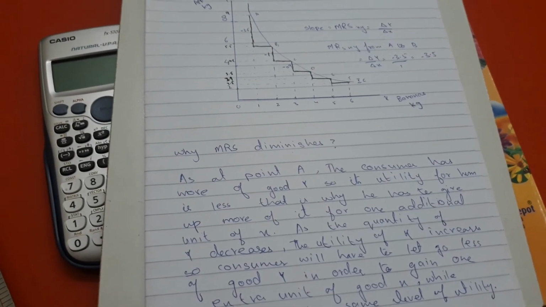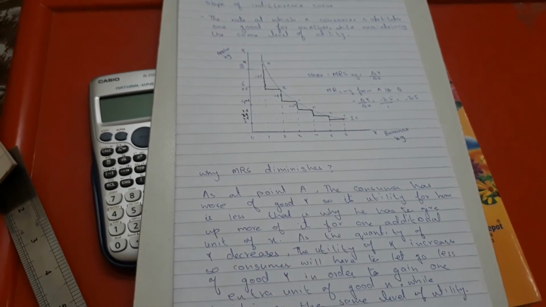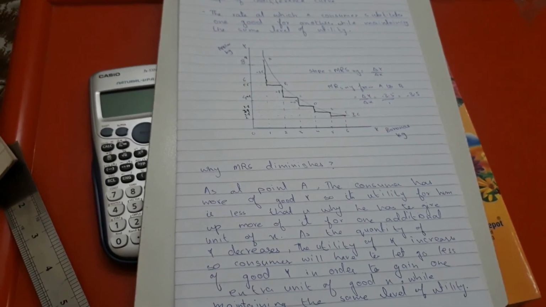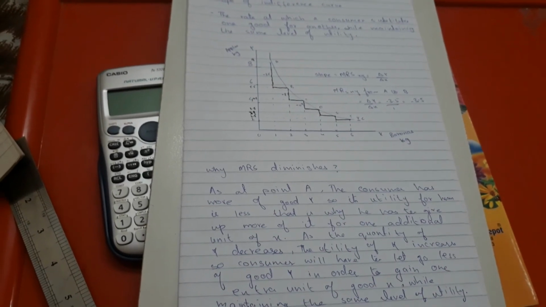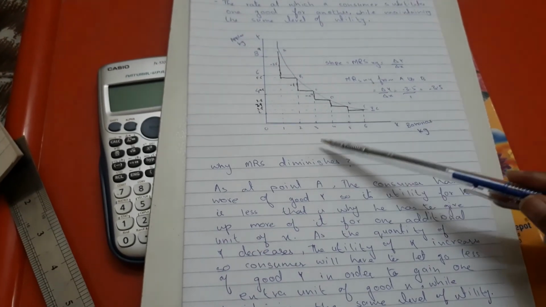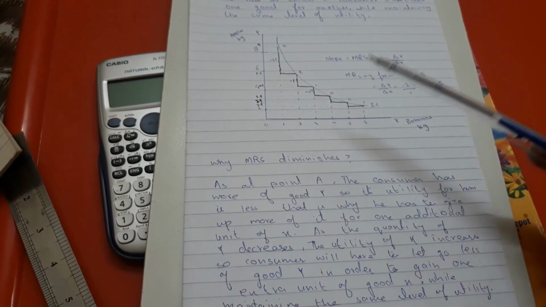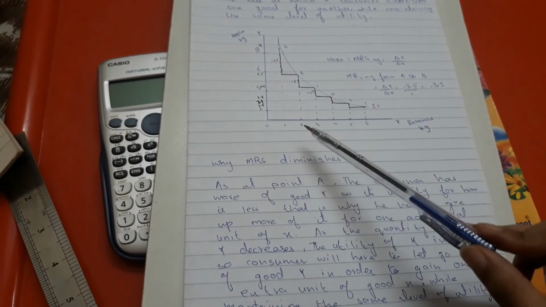Just like that, if you have one or two chocolates, they are more valuable to you. If you had 10 or 12 chocolates, they would be less valuable to you. So that's the reason for diminishing MRS. It diminishes with each extra unit.